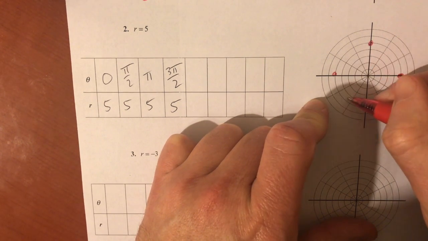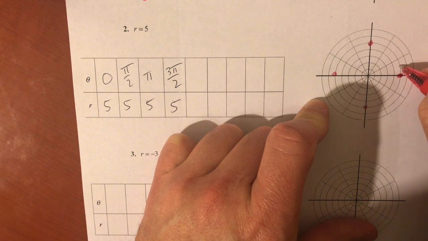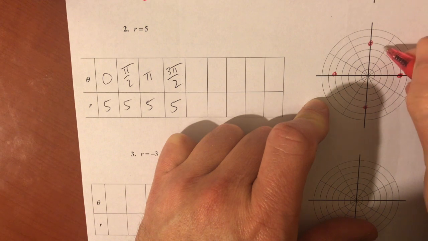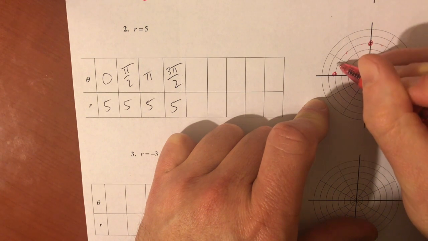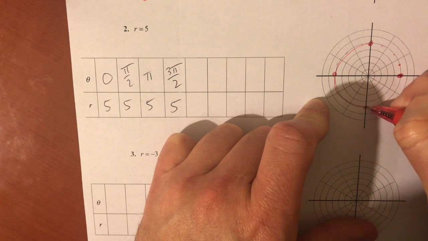And 5, 3 pi over 2 would be down here. Really any angle you pick, if your radius is 5, you're staying right along this circle, and that's exactly what you get, a circle.